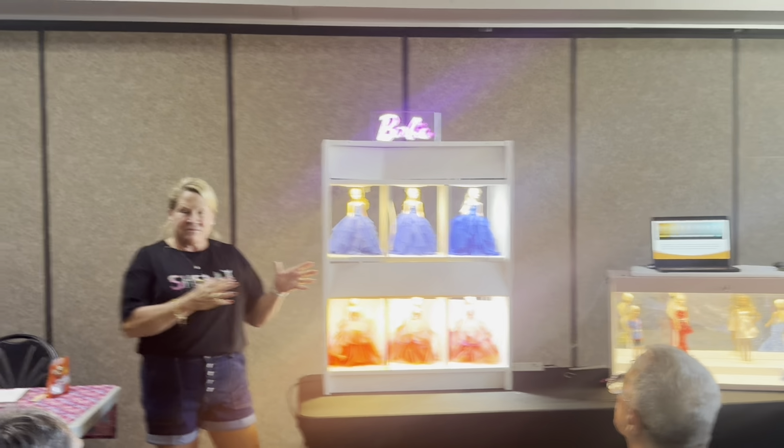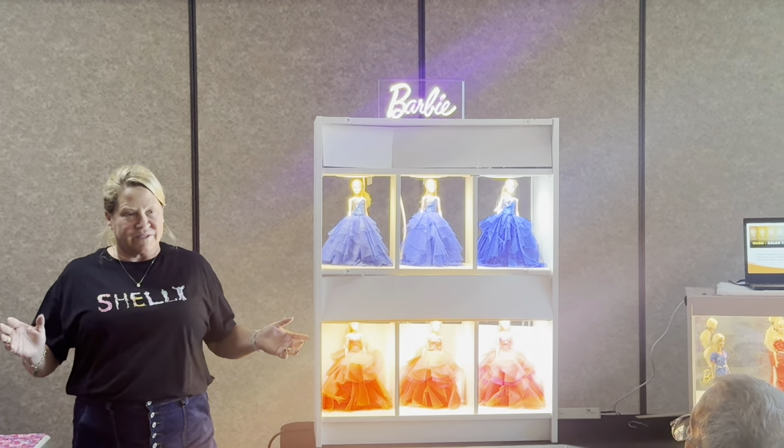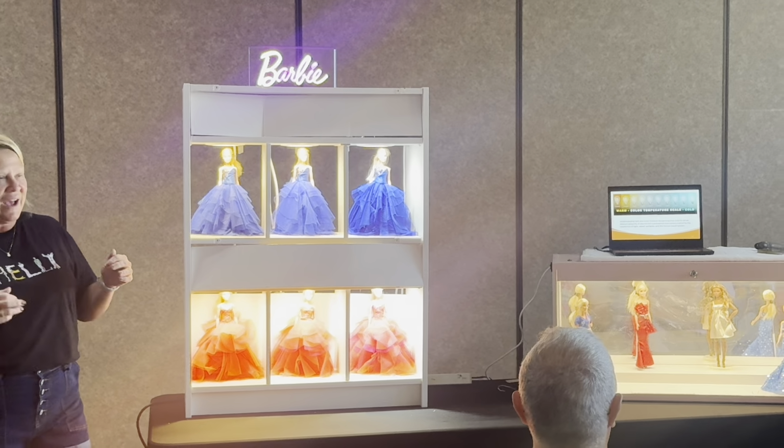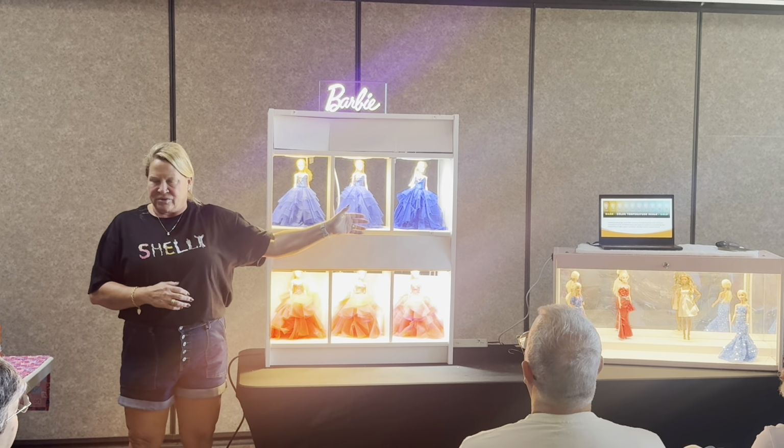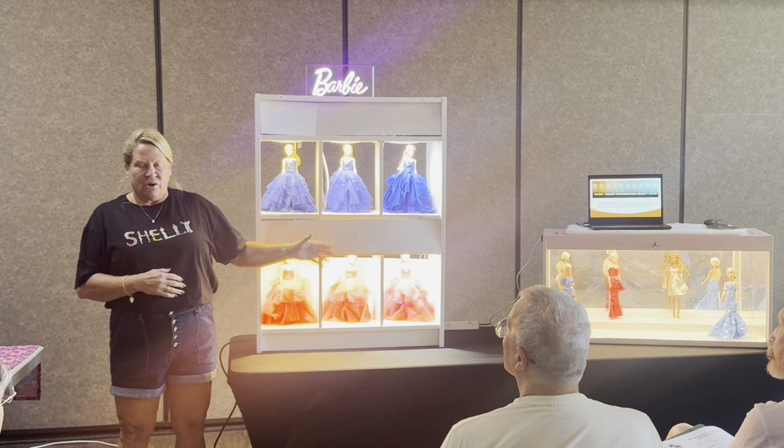So this is me in 20 minutes or less trying to show you how the color of light will affect the end result of your dolls when you're displaying them at home or at a show.